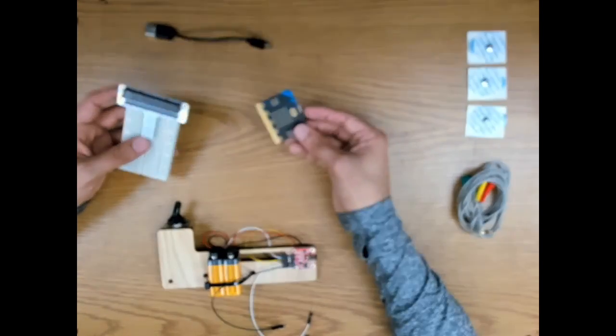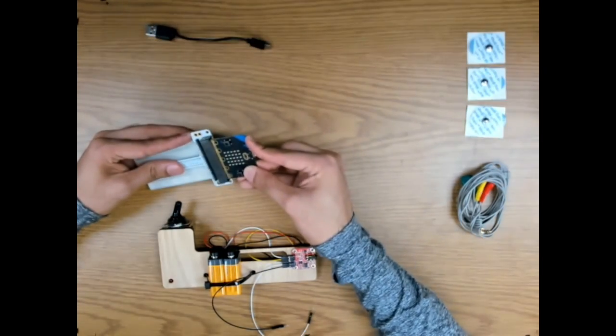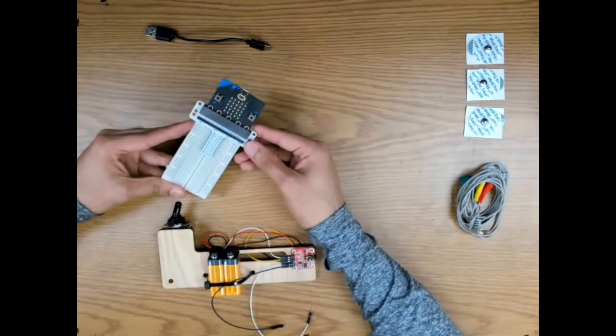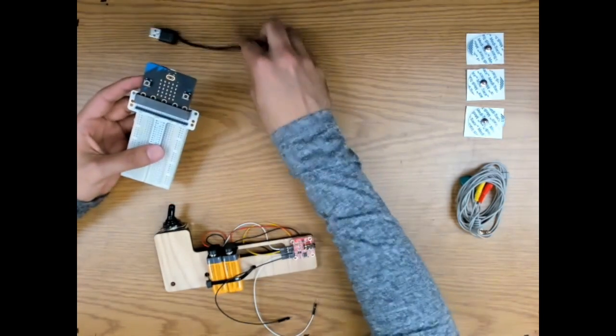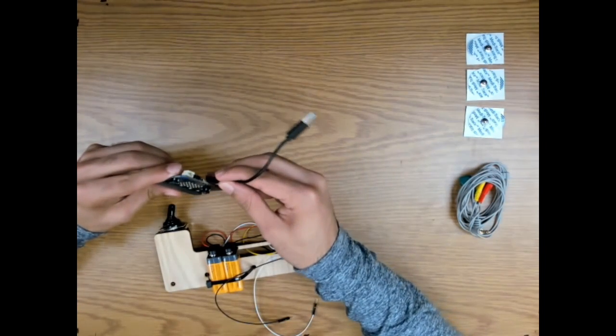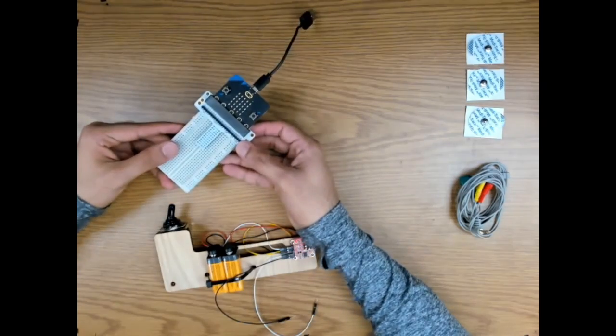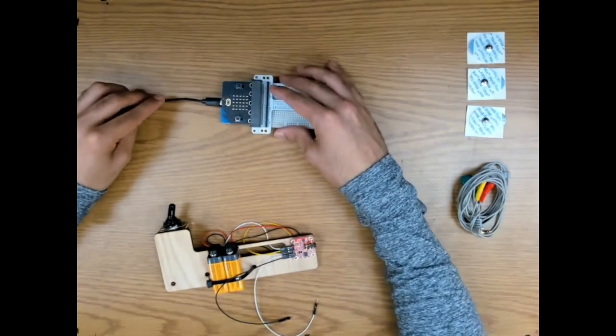Then let's insert the microbit into the breakout board face up so you can see the microbit logo with the top of the breadboard. Finally, let's connect the micro USB cable into the microbit. The USB component will be connected to your laptop or computer.